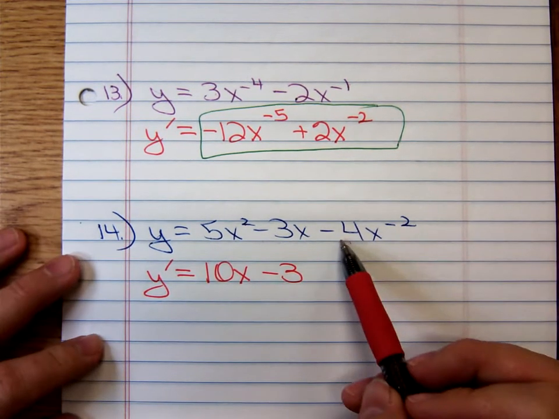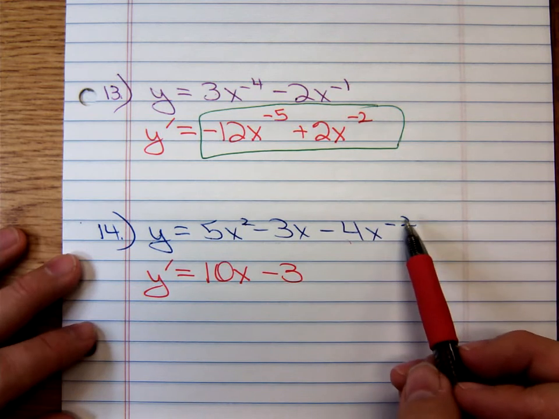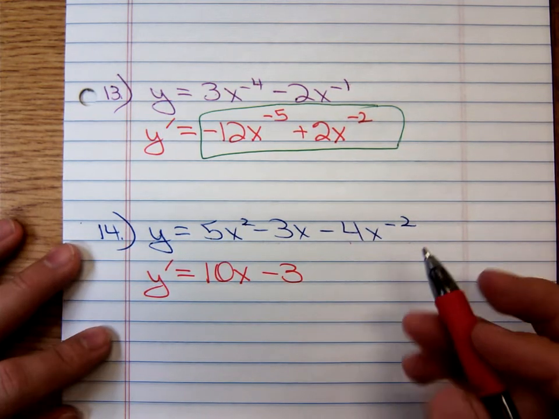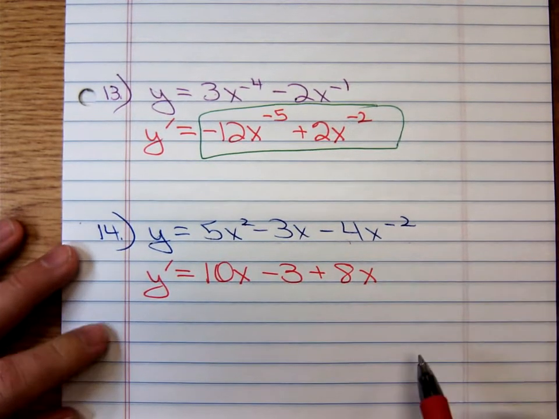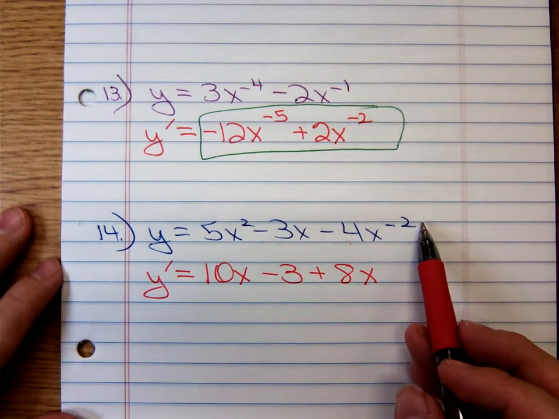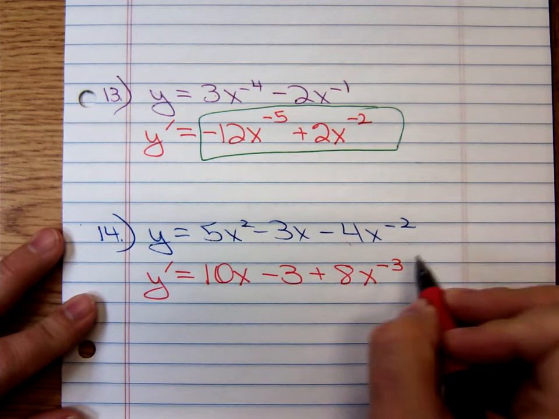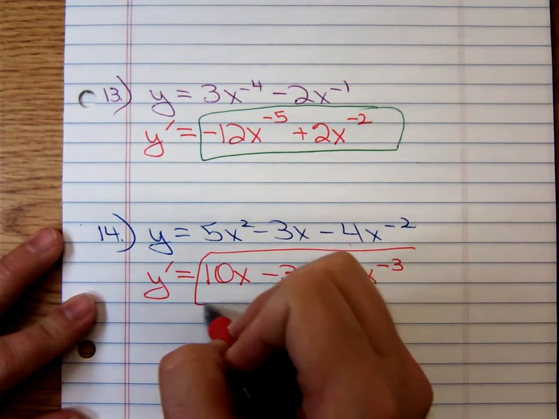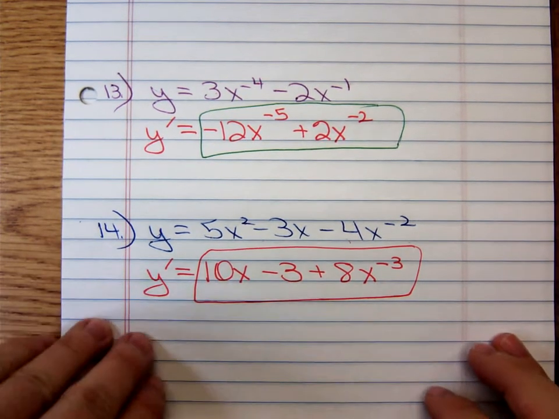And the derivative of negative 4x to the negative 2, you take negative 2 times negative 4, that gives us a positive 8x. What's the new exponent? Negative 2 minus 1 gives me a negative 3 for my final answer. Now getting the hang of this.